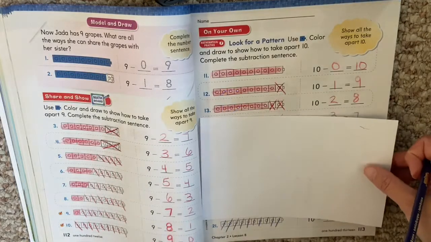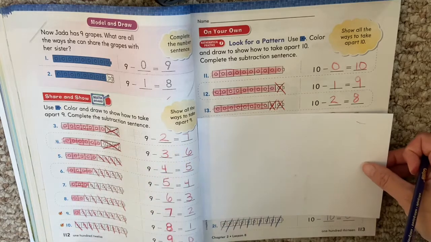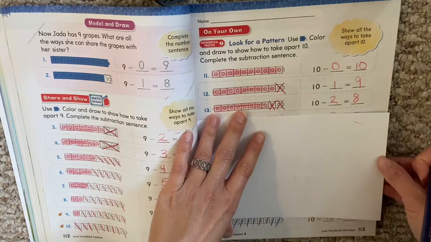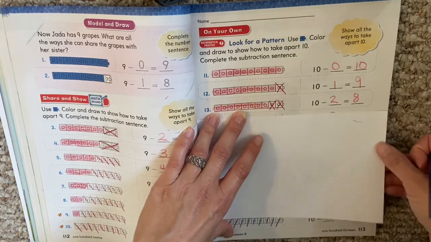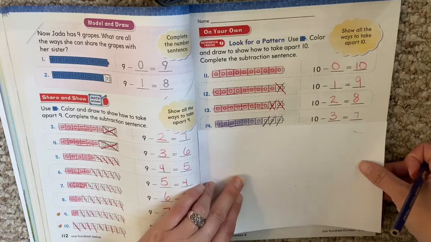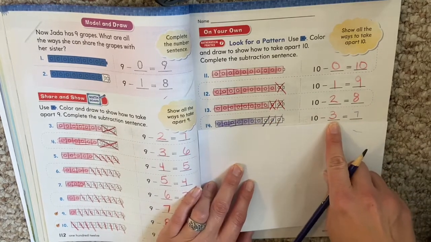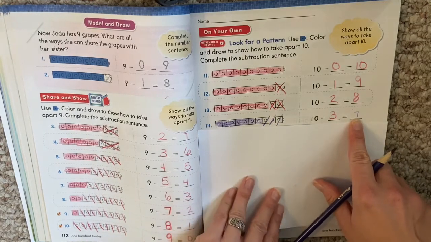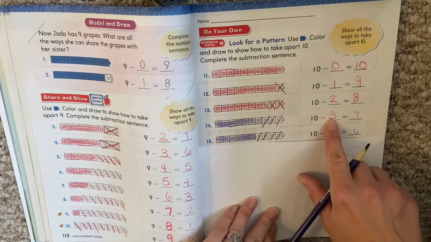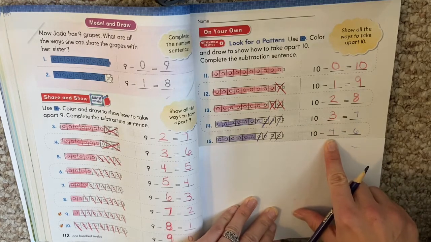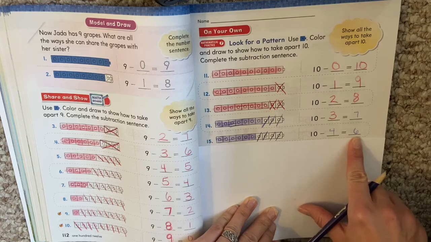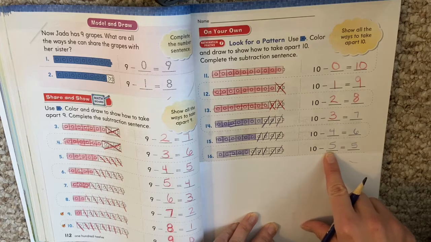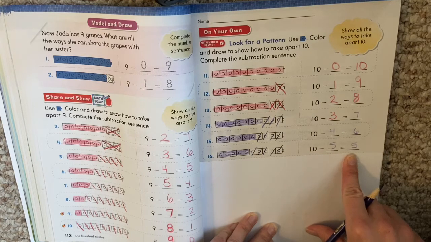Okay, boys and girls, if you're hitting play, that means you have finished all this page and we're checking our work, okay? I switched colors so that you could see the difference from what we did and then the new ones you did on your own. All right, so last time we looked, we did minus 3, right? And you had to fill in your answer. So if we took 3 away, there's 7 left for Jada. Then after we took 3 away, now we took 4 away. So 10 minus 4 equals 6. Then 10 minus 5 equals 5.